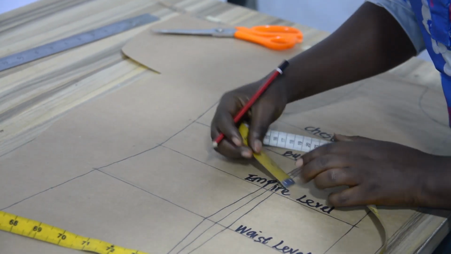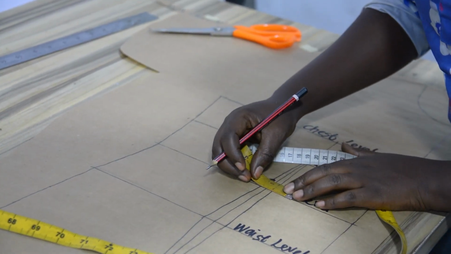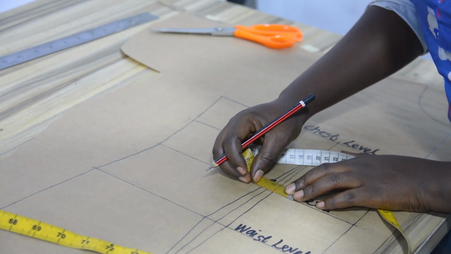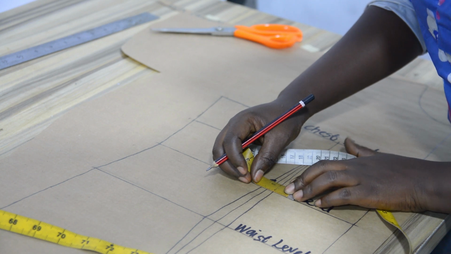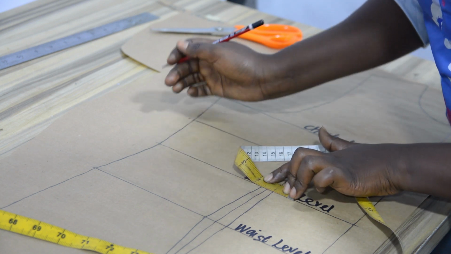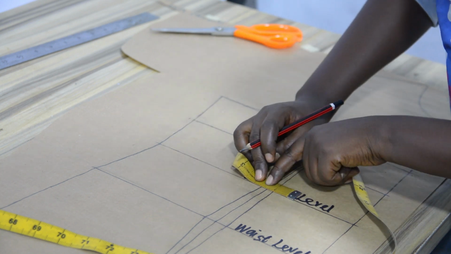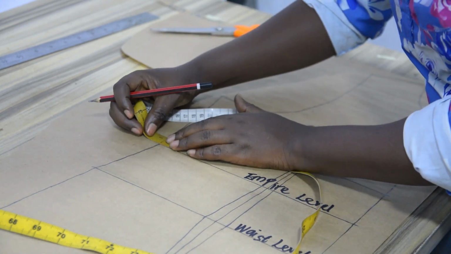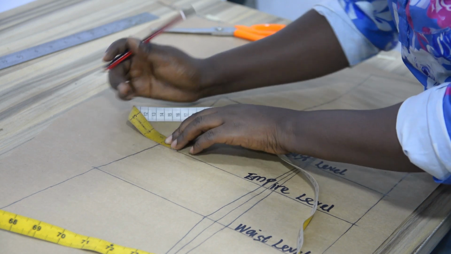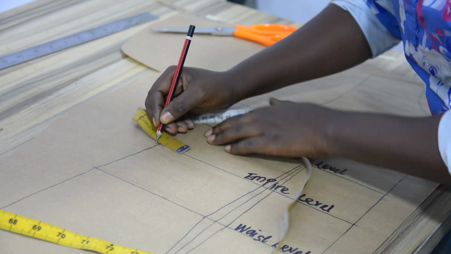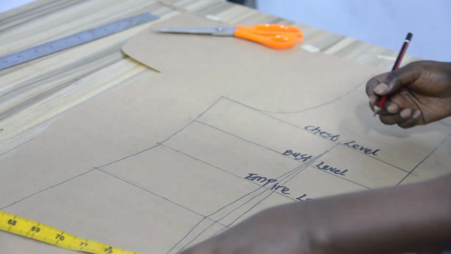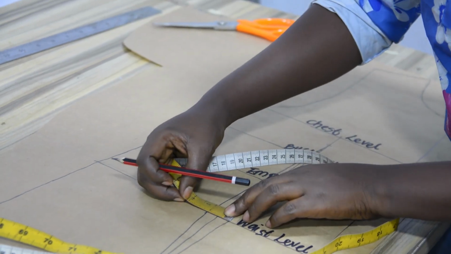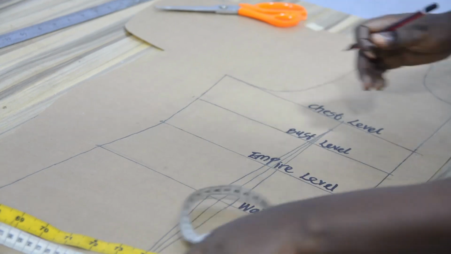Okay, then on the empire level, I will confirm the measurement I have over there. So this is 0.125 more than the one I have on the front panel. So I will add the extra of 0.125 by the side, which is here. So for the waist, I still have the same 1 inch, so I don't need to add any other measurement.